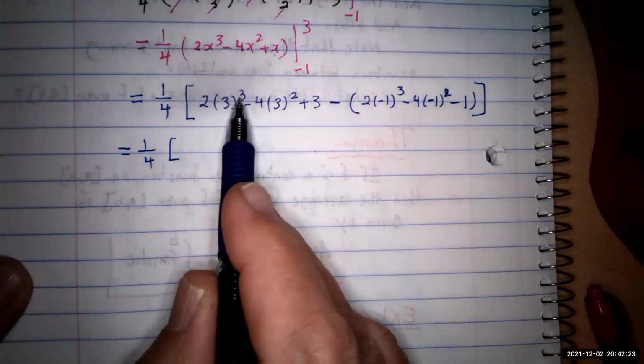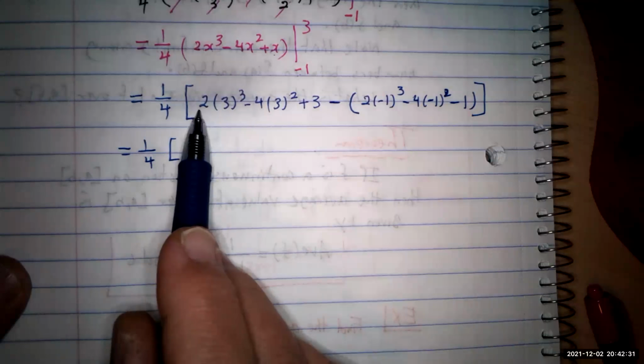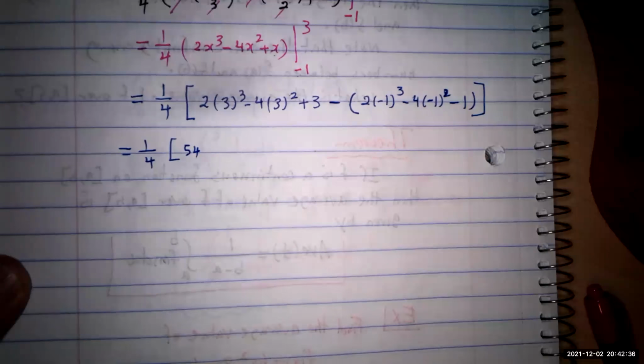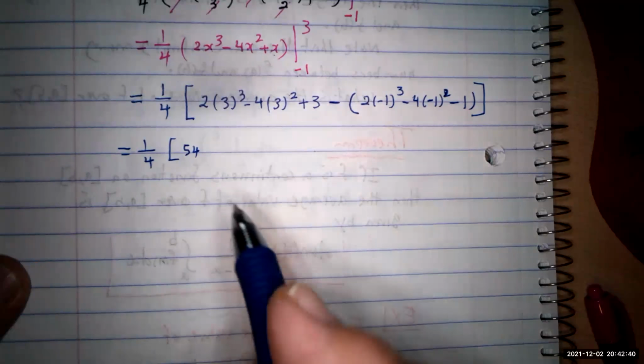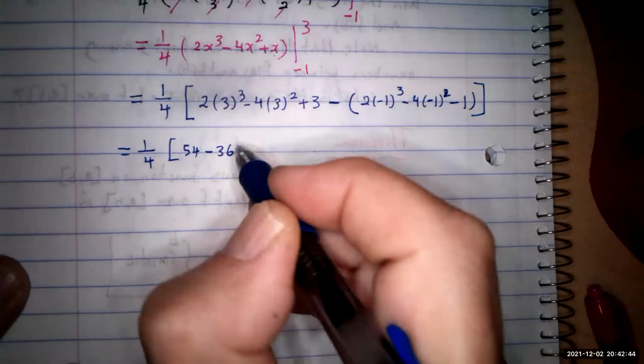Simplifying: 3 cubed would be 27. Okay, and 27 times 2, so that you have 54. 3 squared would be 9. 4 times 9 would be 36, and that's a positive 3.